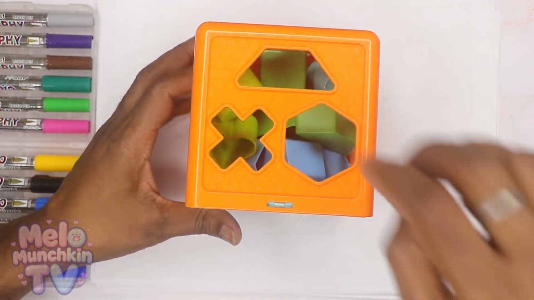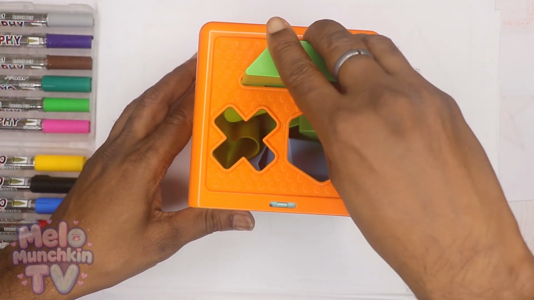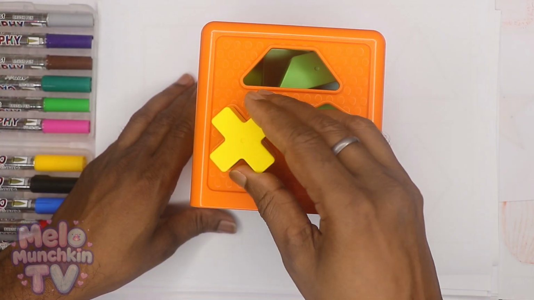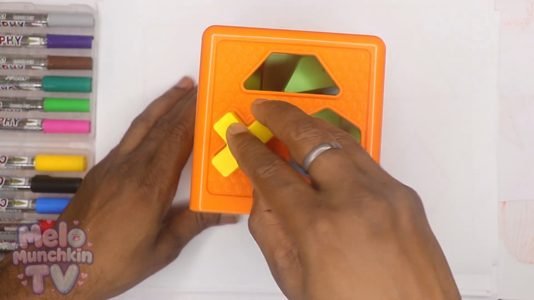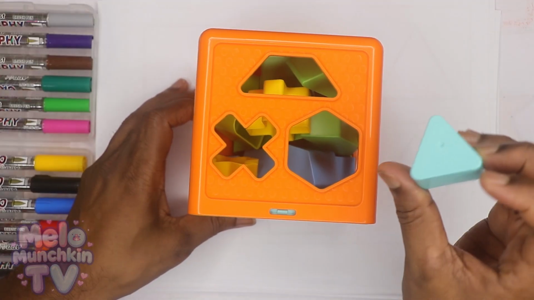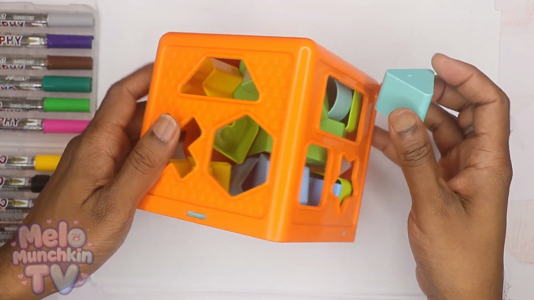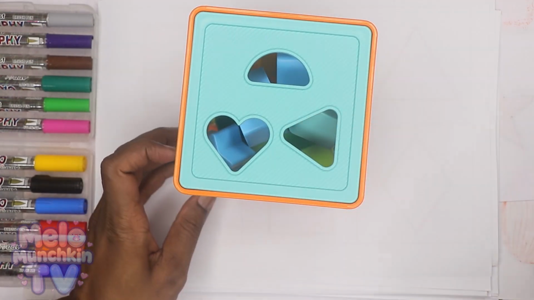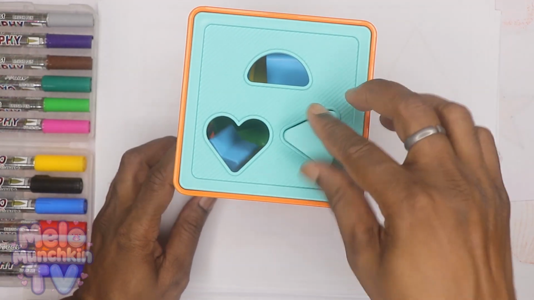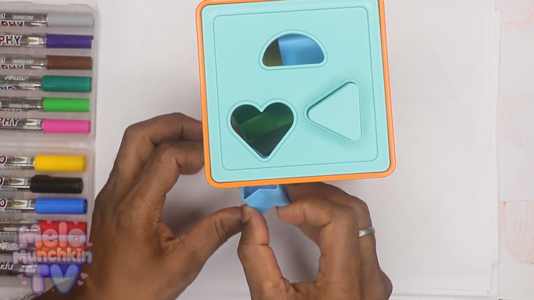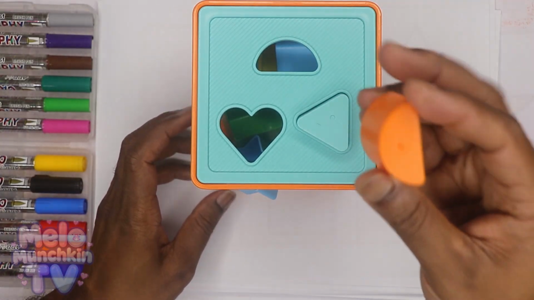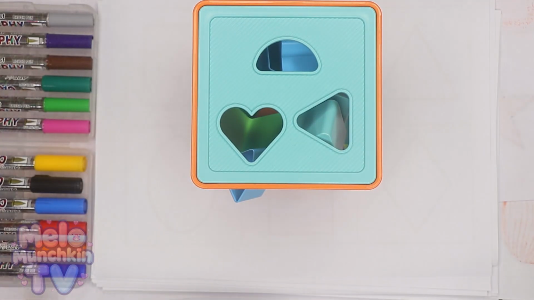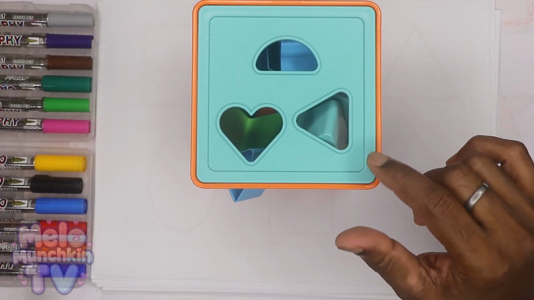Okay. 1 and 2. Next I have cross. 1 and 2. Next I have this triangle. So I need to find out the triangle shape, and this is here. So number 1 and number 2. And finally I have the semicircle like this. So we have inserted all the shapes in this box.